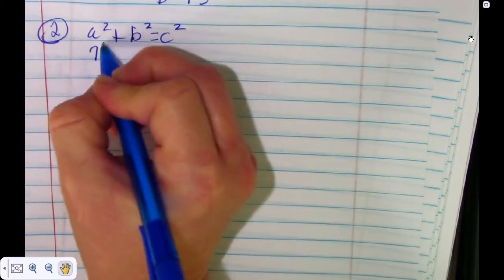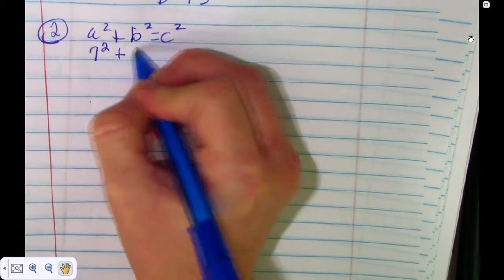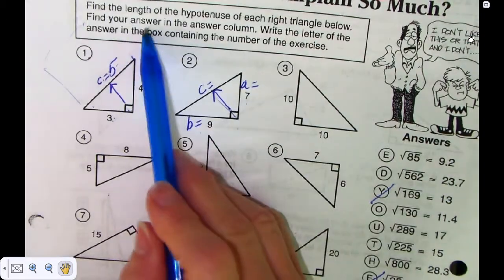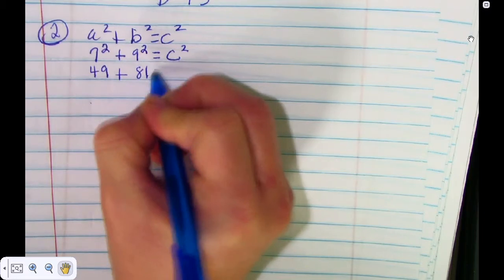So we're going to come over here, we're going to put what under A? Oh, smart people. Plus, what's B? 9 squared. Equals, we don't know C today, do we? Yesterday we knew A, B, and C, and we plugged it in there to prove it. But now we don't know C. That's our goal. Remember? Wait, stop. We're finding the length of the hypotenuse of each right triangle. So we're finding C. So what's 7 squared? 49. 9 squared. 81. Equals C squared. Guys, it's got to look like mine, or it's all wrong.